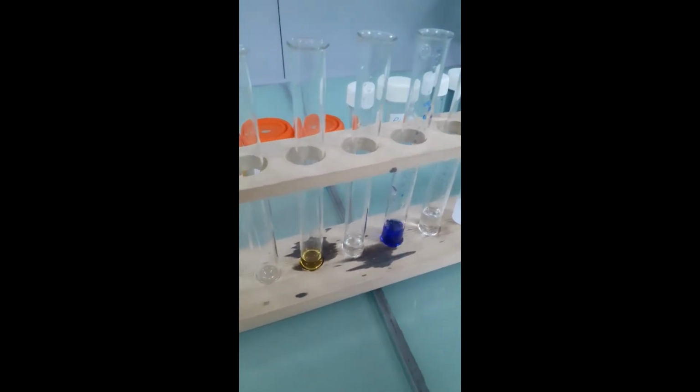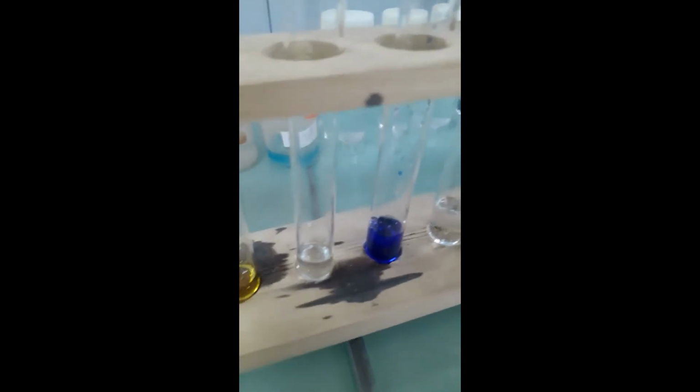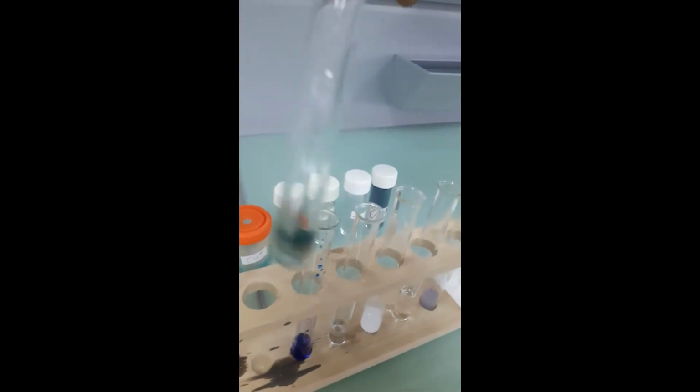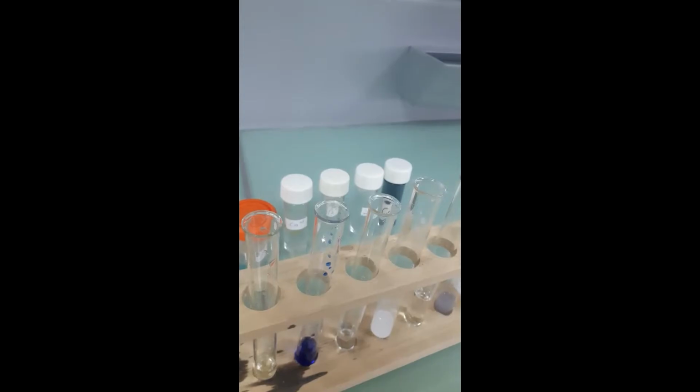In the next test tube, there is Fe2+, and I'll be adding a few drops of dilute ammonia. Now I'll add some more drops of the dilute ammonia.